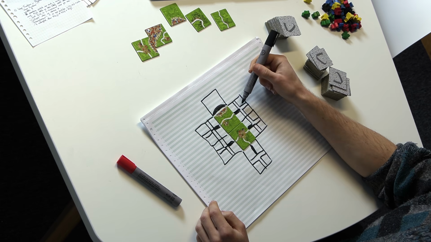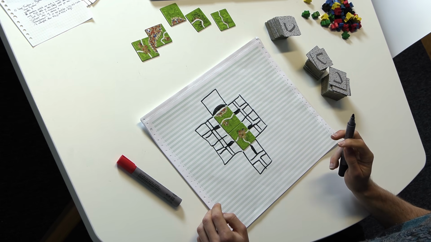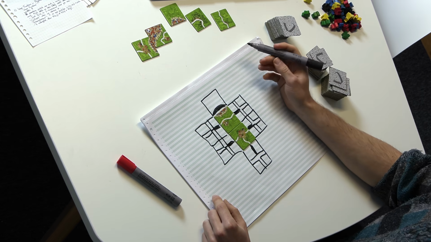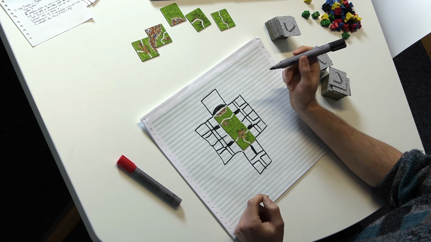So I'm going to pick this cell arbitrarily. And you can see that we have 3 unknown roads here, which means that actually there are, let's see, 2 times 2 times 2 possible tiles that this could be, right? Because each of them could be a road, or not a road. Okay, and so I'm gonna dice here.